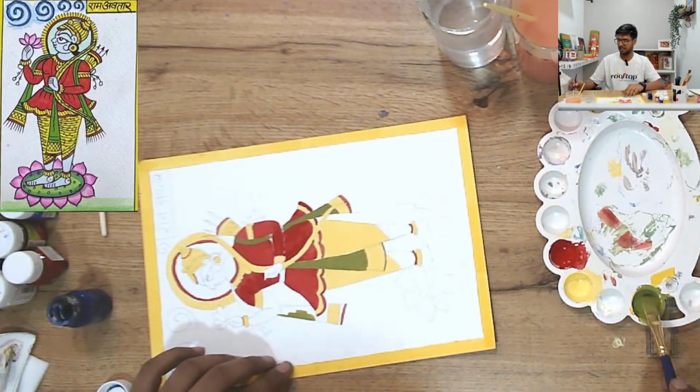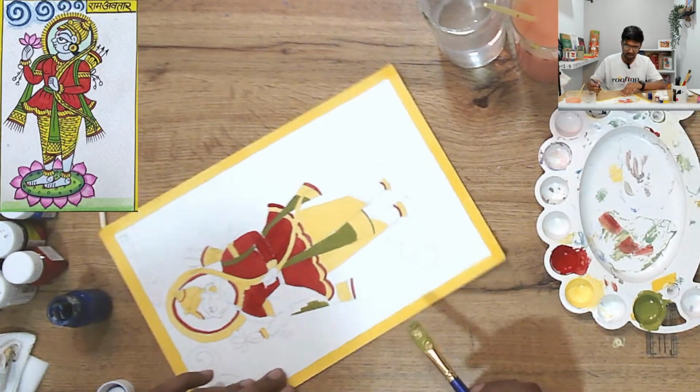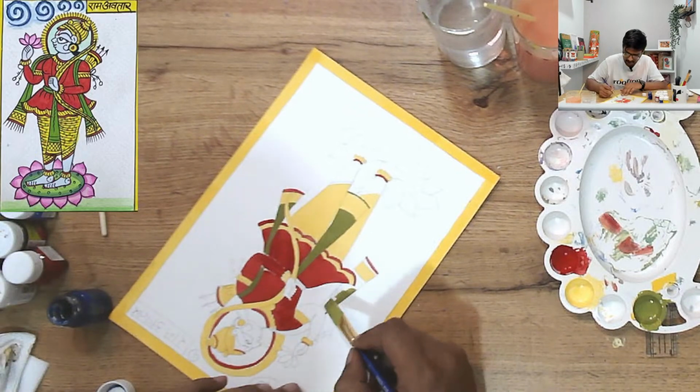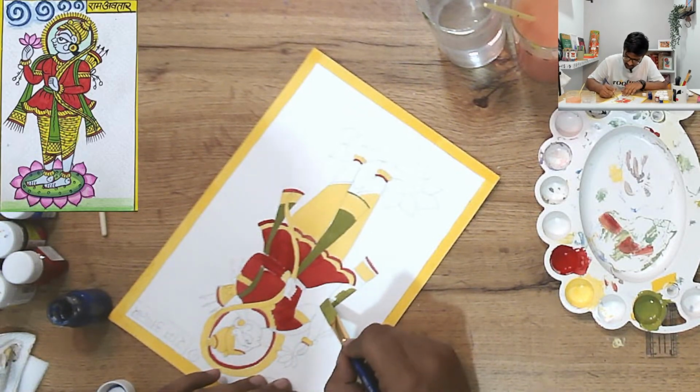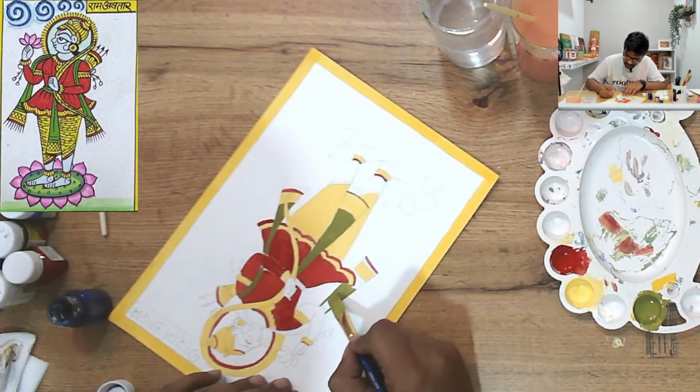So if you see this style of art, it has a lot of flat colors, but along with these flat colors you have a lot of texture to them, or a lot of designs done onto these flat colors.